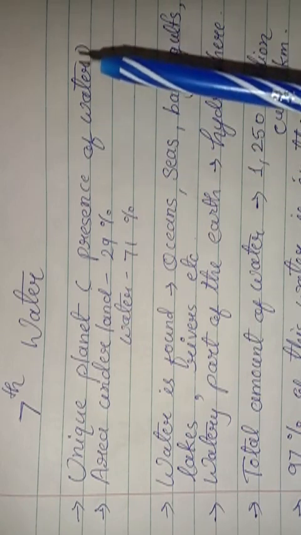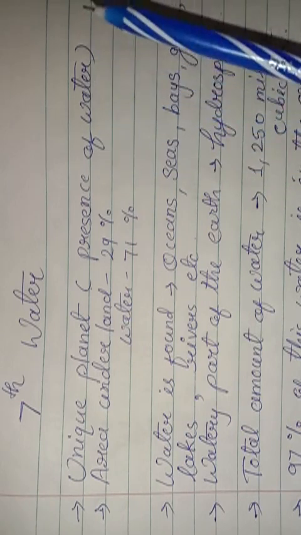Hello children, let us begin our seventh chapter of geography, that is water. Now see children, as we know, our earth is a unique planet. Why is it a unique planet? Because of the presence of water. Many things are present only on earth, not on other planets. That's why earth is a unique planet.